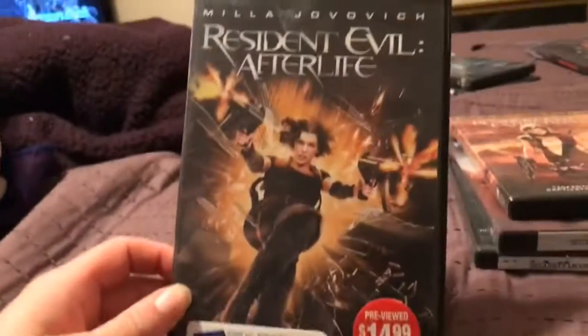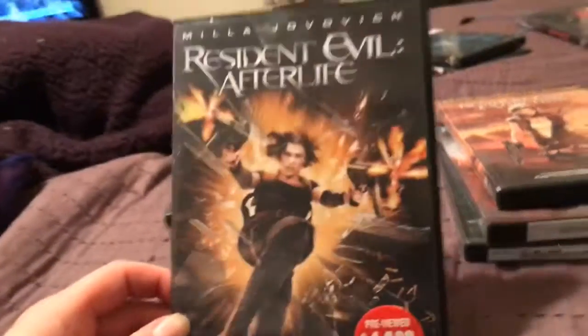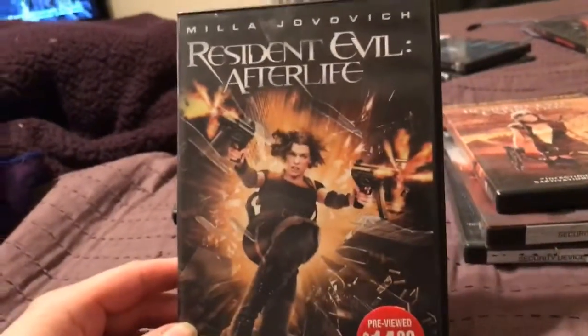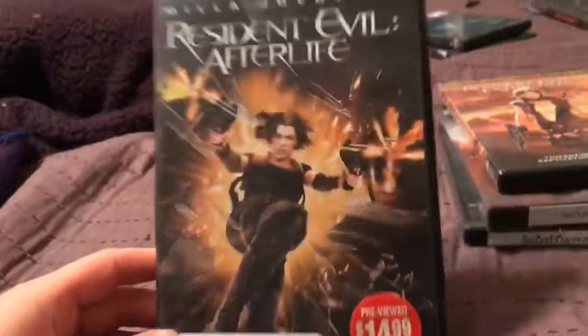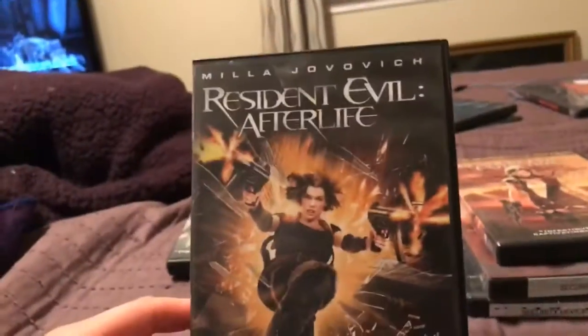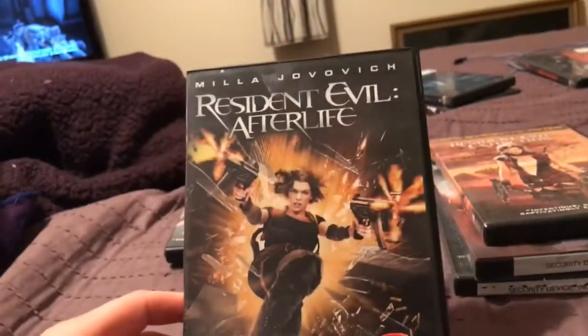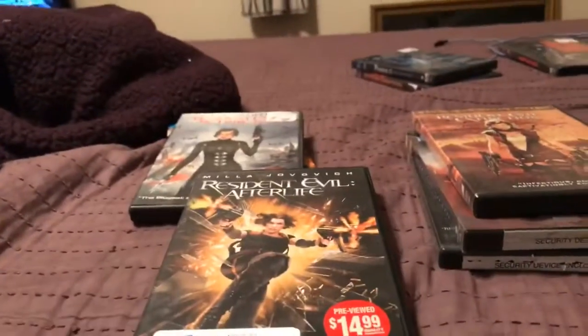Resident Evil Afterlife follows up after Resident Evil Extinction. Alice kills Dr. Isaacs, the Tyrant, and then takes over all her clones. They then storm Tokyo and basically battle it out with Albert Wesker, which culminates in most of her clones being killed off by Wesker when he blows the entire place up.